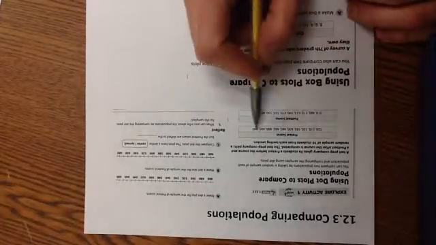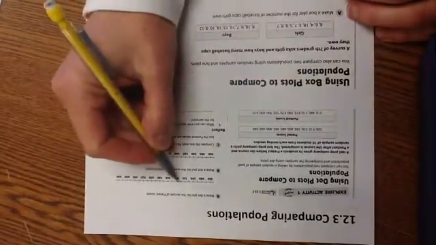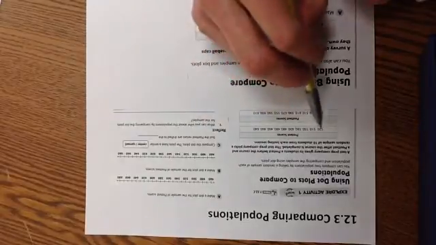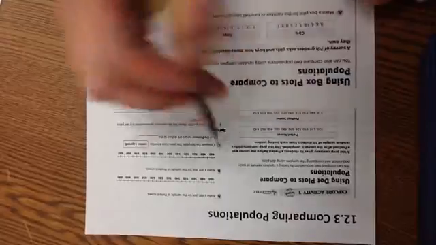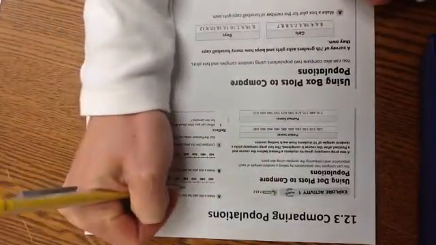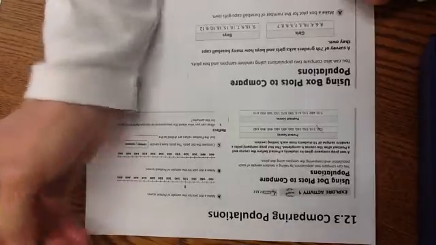So the first thing I see here is that I have all my data, and it's not in order. I'm doing a dot plot, so it's okay. I'm not going to reorder it before I start, but sometimes it benefits you to reorder it. But I'm not going to need to do that for this one. So I'm just going to put a dot above every data value that it matches. So 520, and then I always like to cross it off my list so that I don't use it twice by accident.